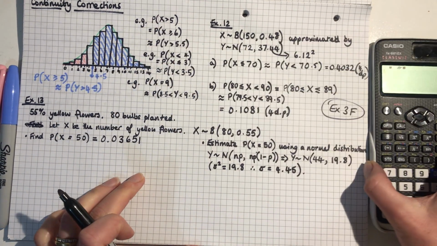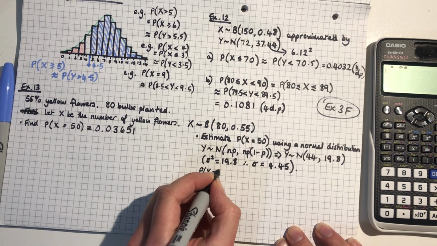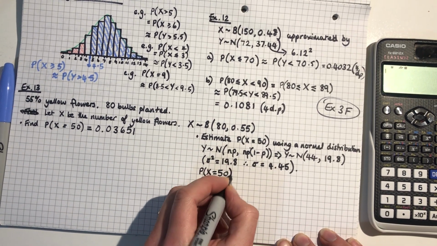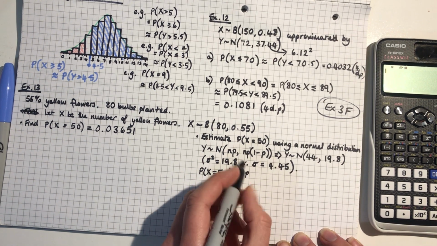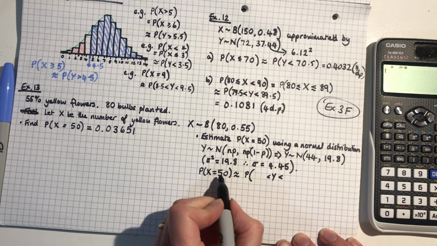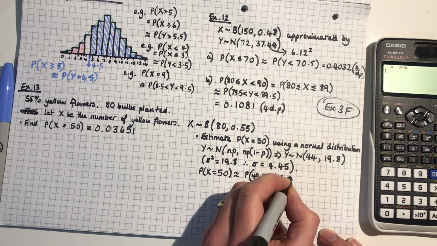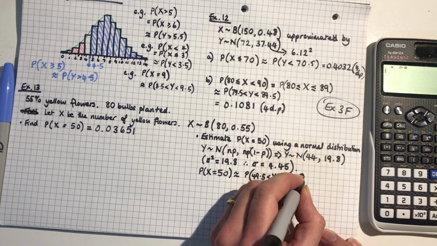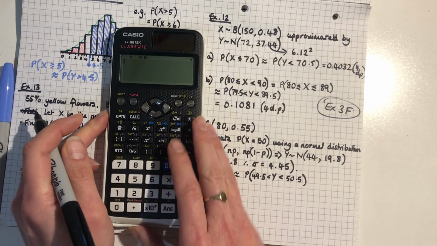So we're trying to work out the probability that x is 50. So that's going to be approximately the same as the probability that y is between, applying our continuity correction, the upper and lower bounds of this are 49.5 and 50.5. So let's work out that one on our calculator.